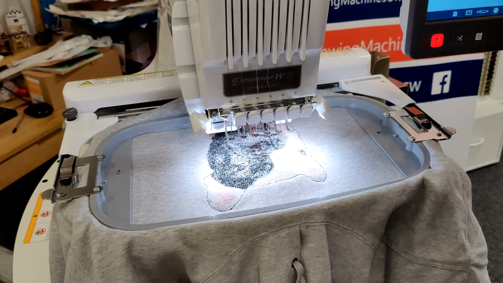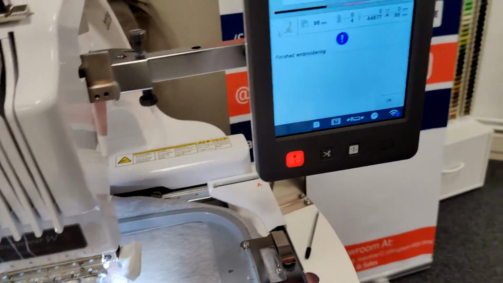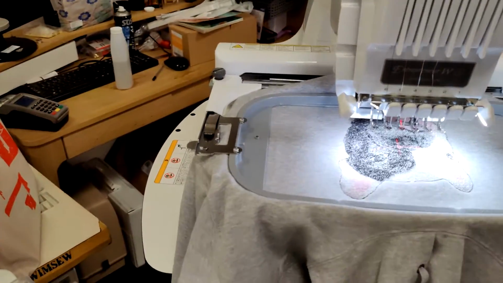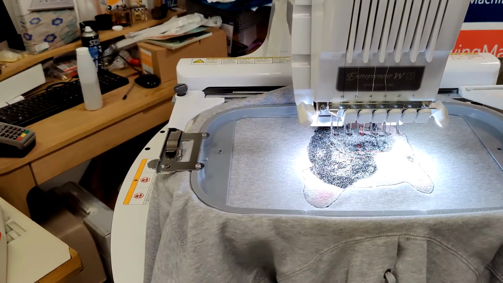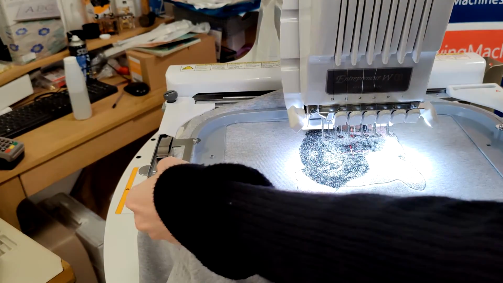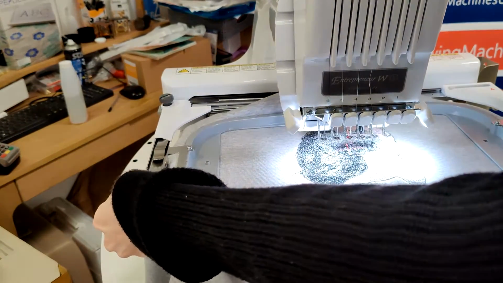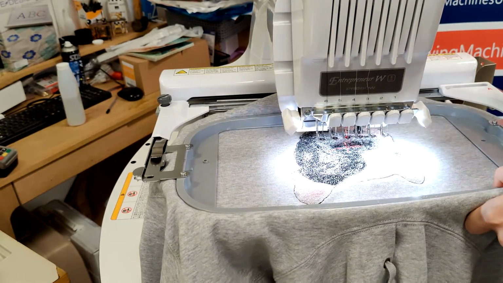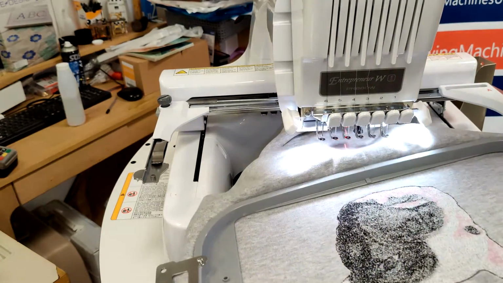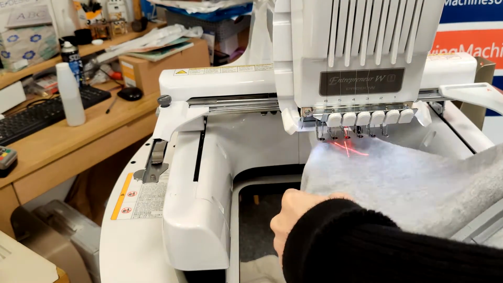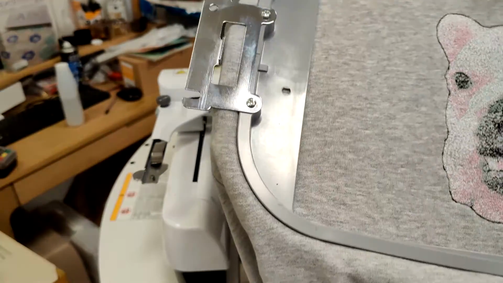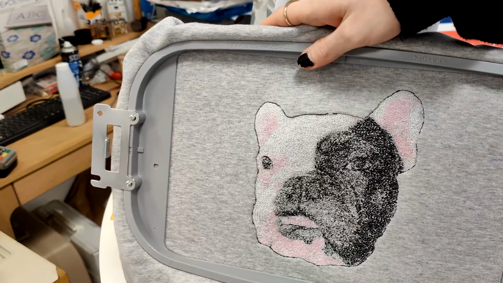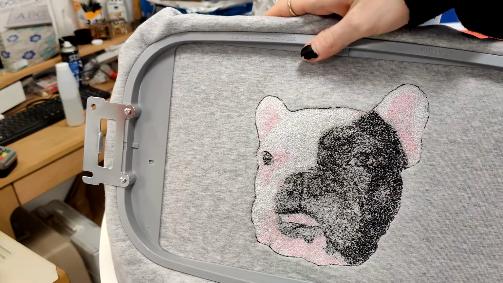That is it done, it's finally finished. As you can see, here it says finished embroidering. The design is done. I'm super pleased with it. Obviously you could go with a denser design, but I liked the idea of this look. There we go, there's the design. Nice.